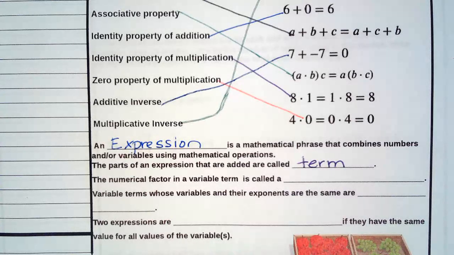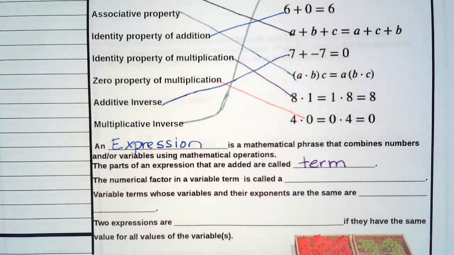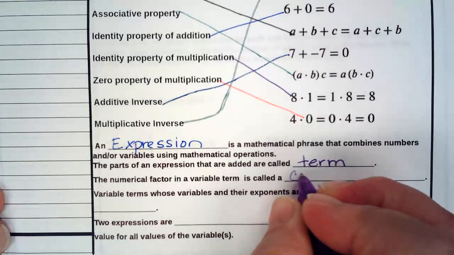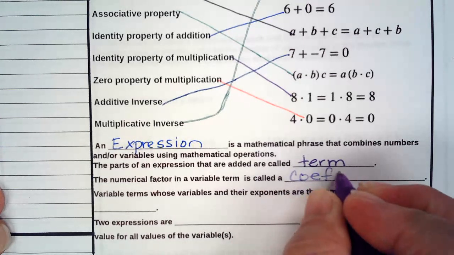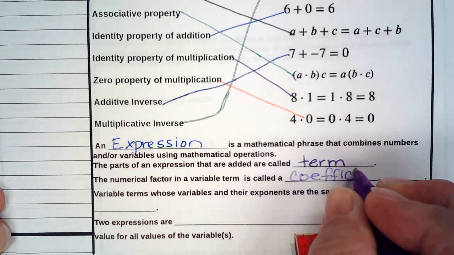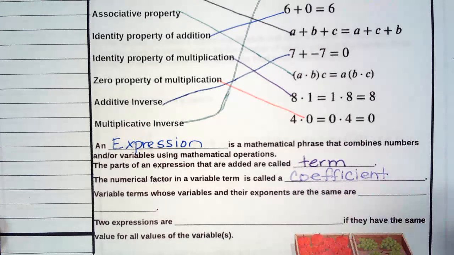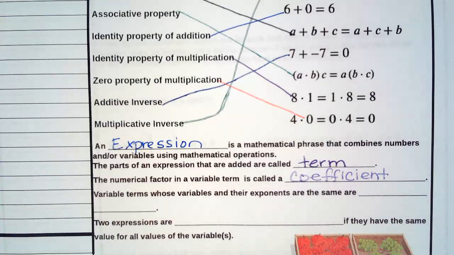Okay, the numerical factor in a variable term is called a what? Well, it's called the coefficient. But what if there's not a number in that term? What would that coefficient be? Well, it would be a coefficient of 1 because when you multiply by 1, nothing changes.